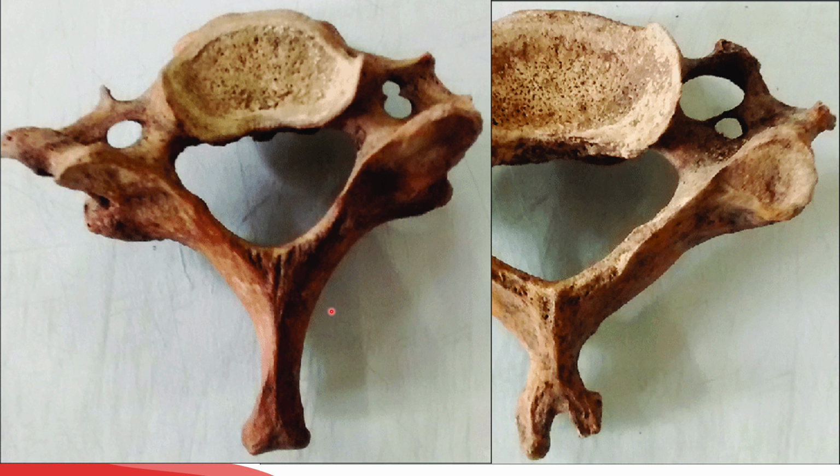If I add the C7, the vertebra prominens, you can see the difference. First of all, you can see that the spinous process is not bifid. The foramina transversarium is smaller than the ones found in the typical cervical vertebrae. So this right here is a C7 cervical vertebra.